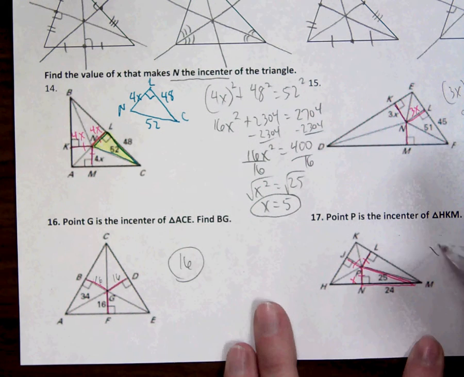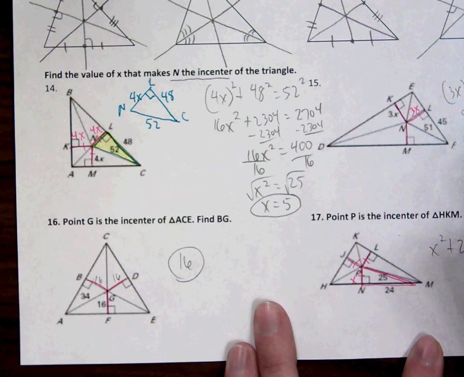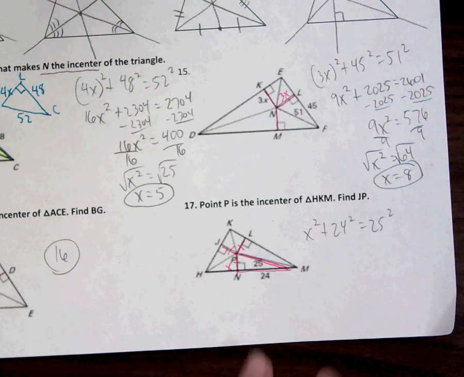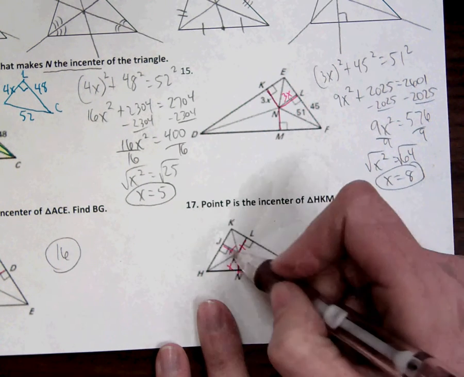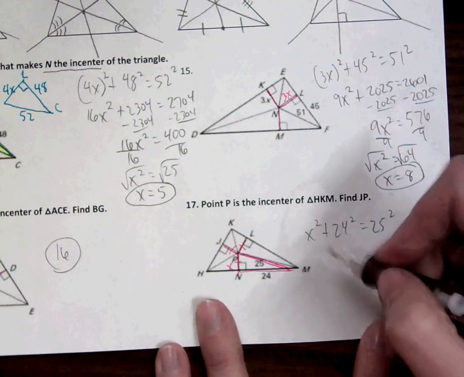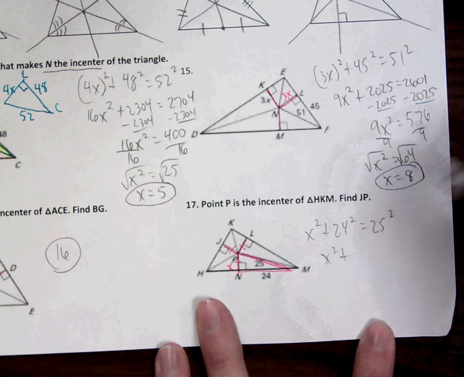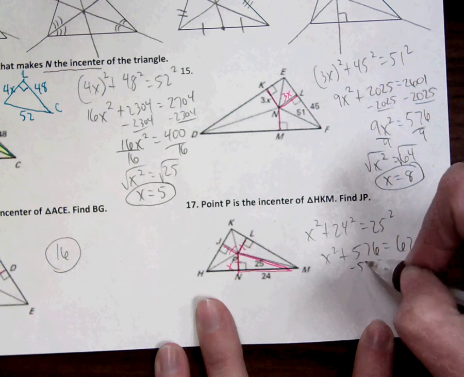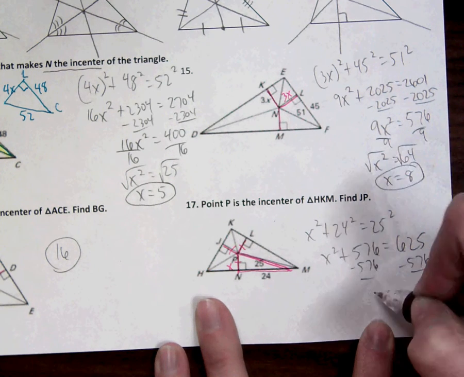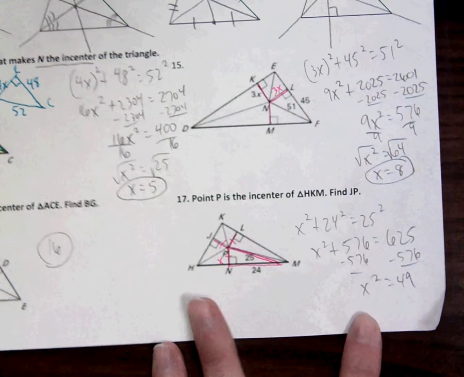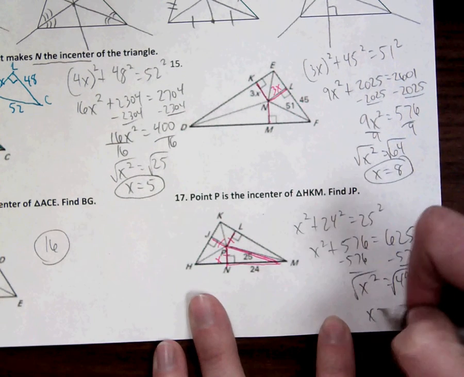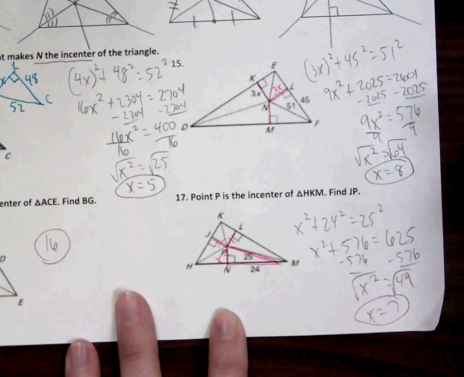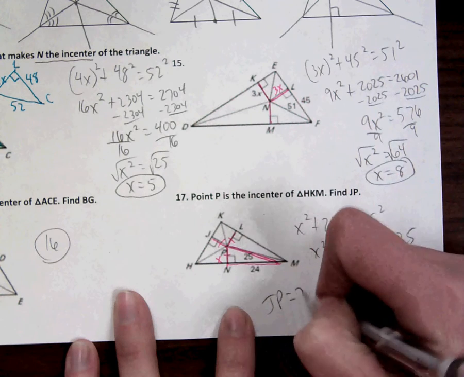So again, I can do x squared plus 24 squared equals 25 squared. And if I solve that, then I should be able to get any of these, whether I'm asking for JP, PN, or PL, but I know they're all the same. So 576, 625. If I subtract that over, I get 49. And the square root of 49 is 7. And so since I know PN is 7, I know JP is 7, and so is PL.